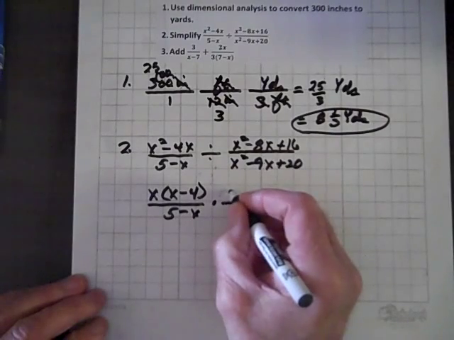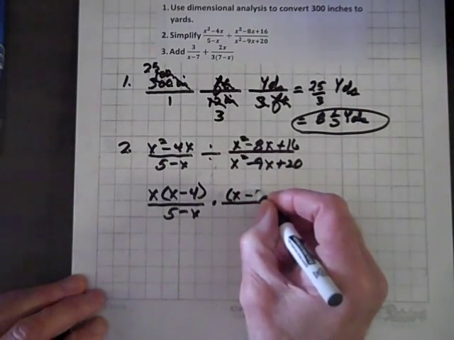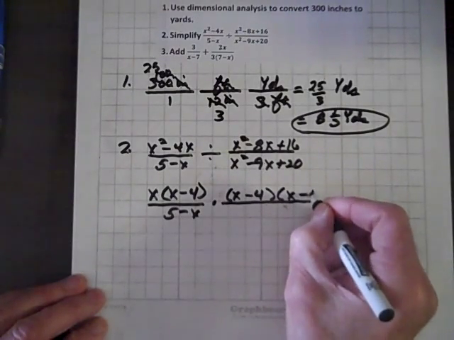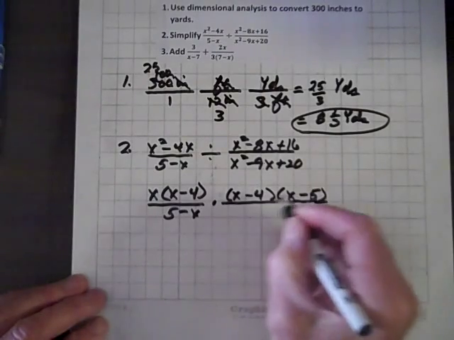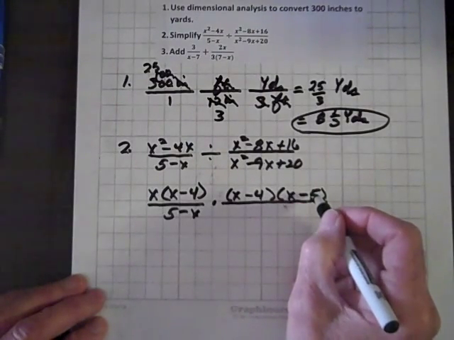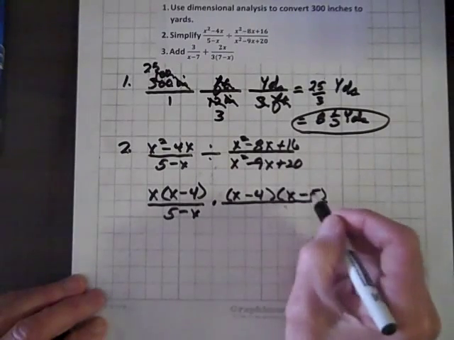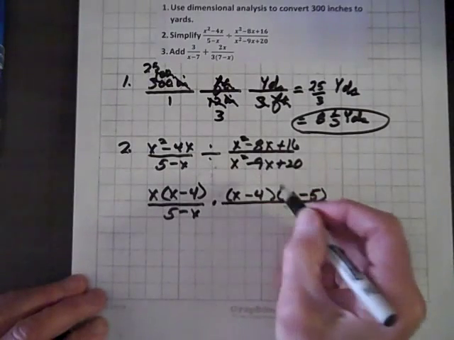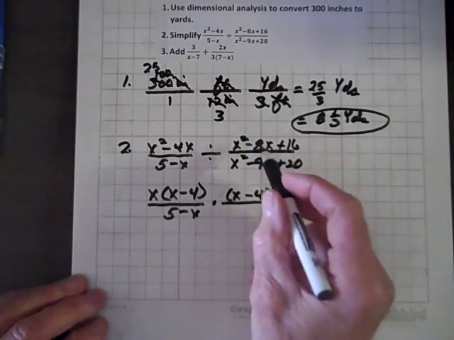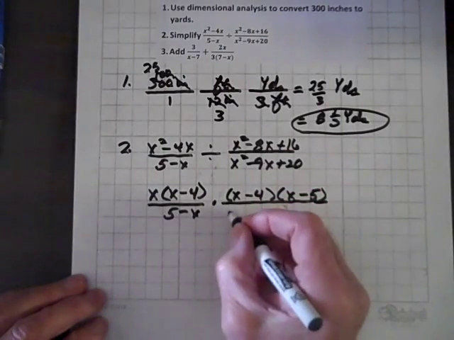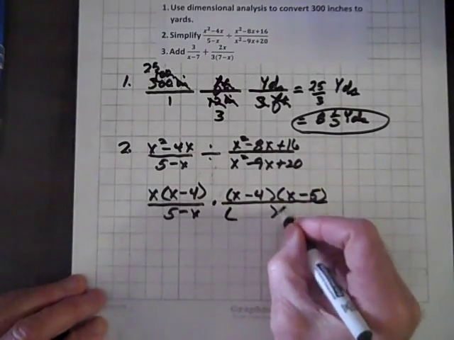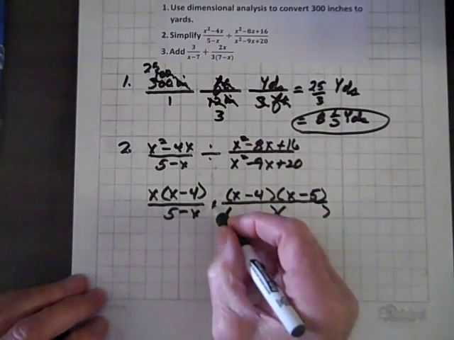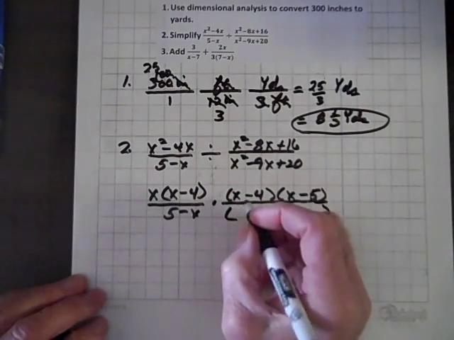So this factors into x minus 4 times x minus 5. And we'll check that out. Negative 4 times negative 5 is 20. When we add up negative 4x and negative 5x, we get a negative 9x, so it works. Now we can factor that numerator, and we'll stick it in the denominator because we are inverting, and we can then change this division to multiplication.